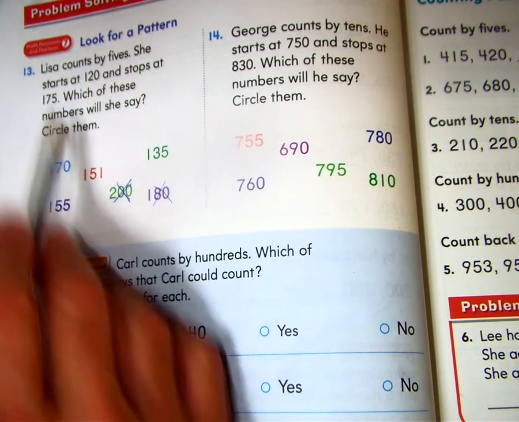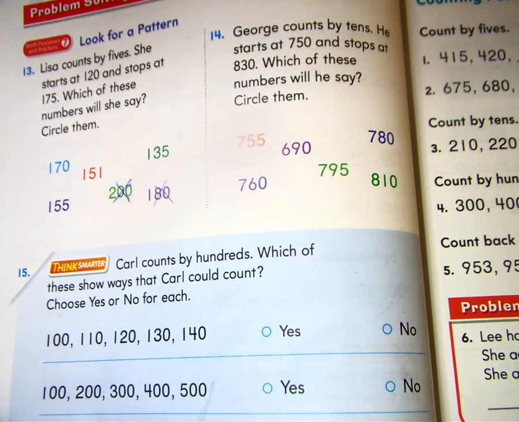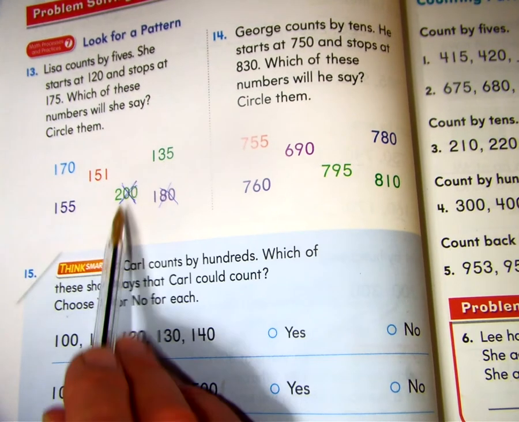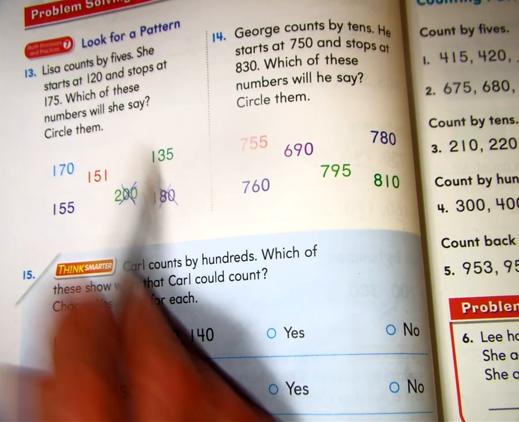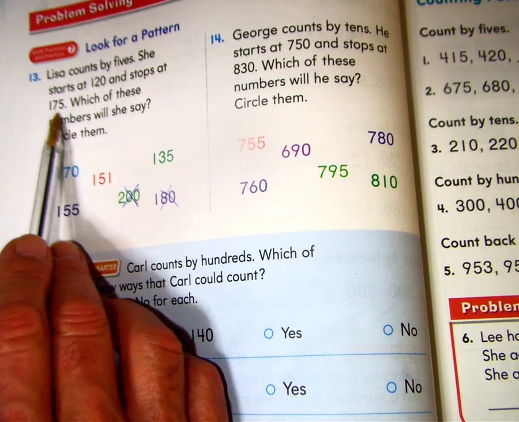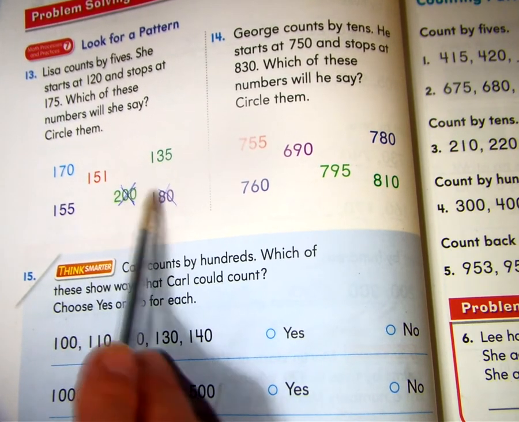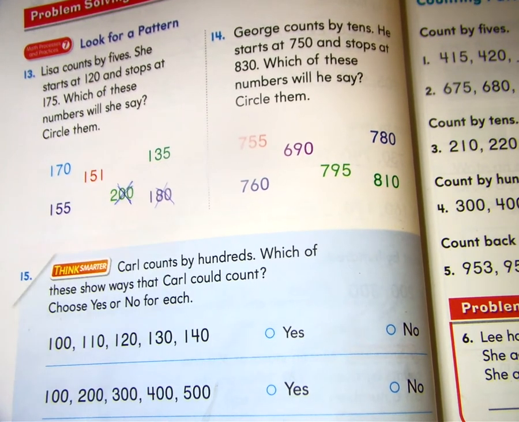Okay? How is she counting? By fives. Está contando de 5 en 5. Y mira, ese número es demasiado grande. Y ese también es demasiado grande porque el número más grande es 175 y estos son más grandes. Por eso yo lo crucé. Ok. She's counting by fives. Está contando de 5 en 5.